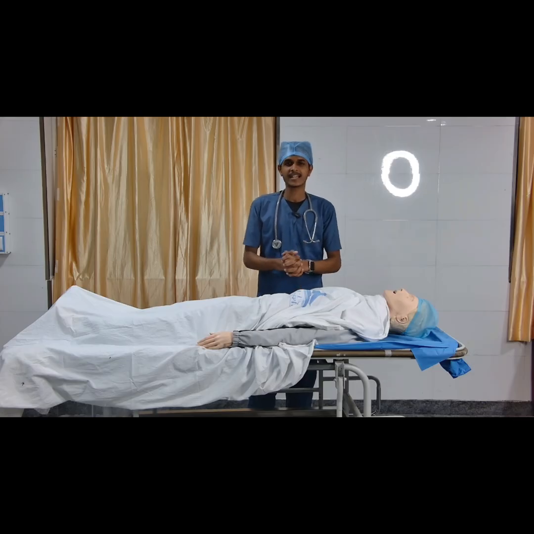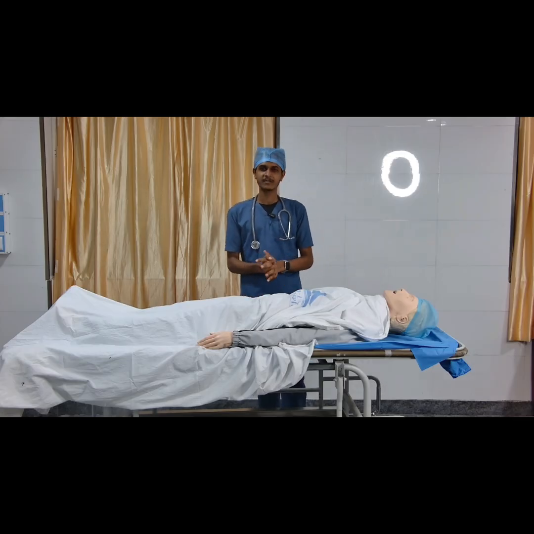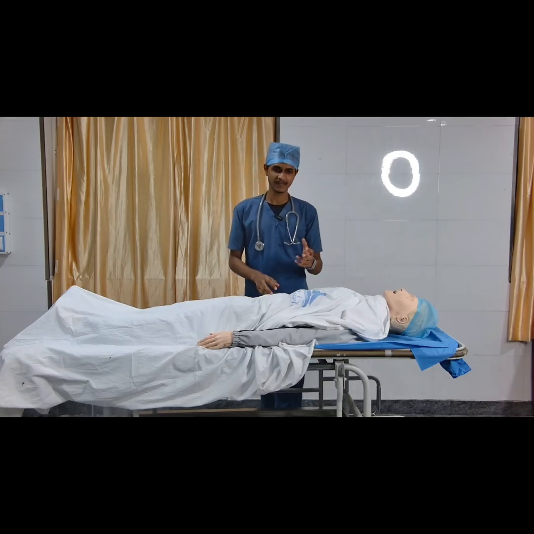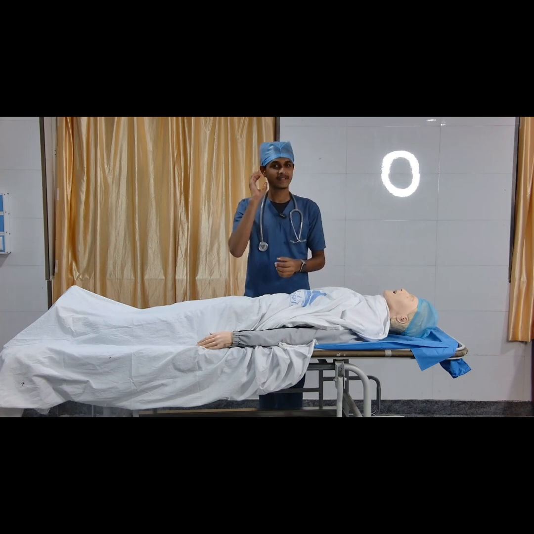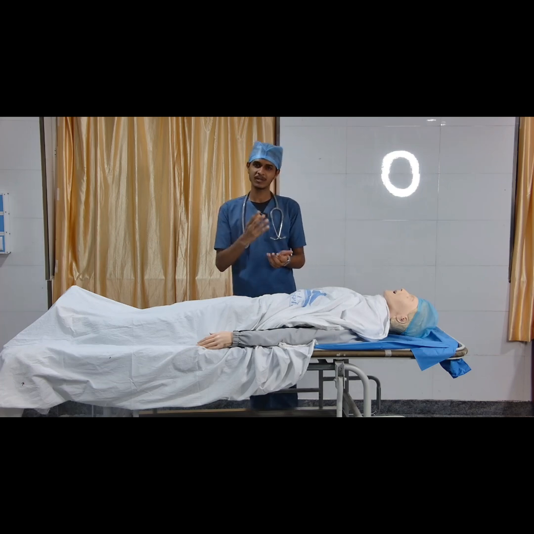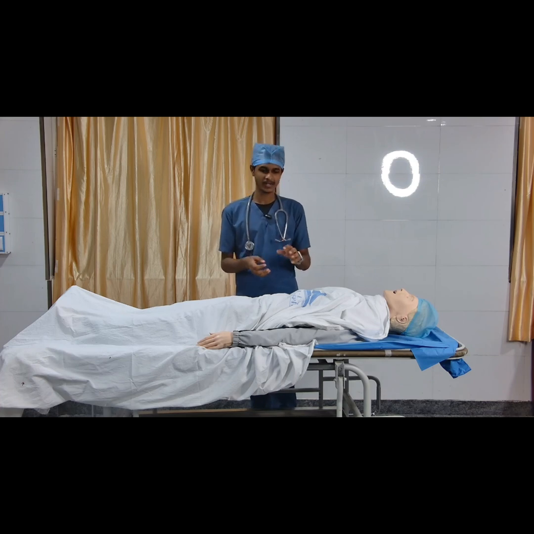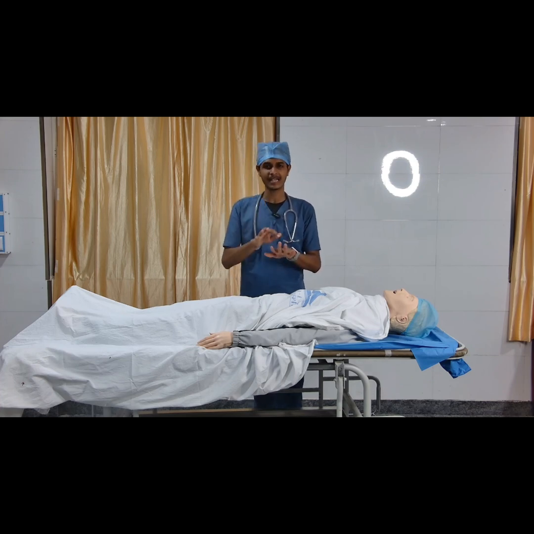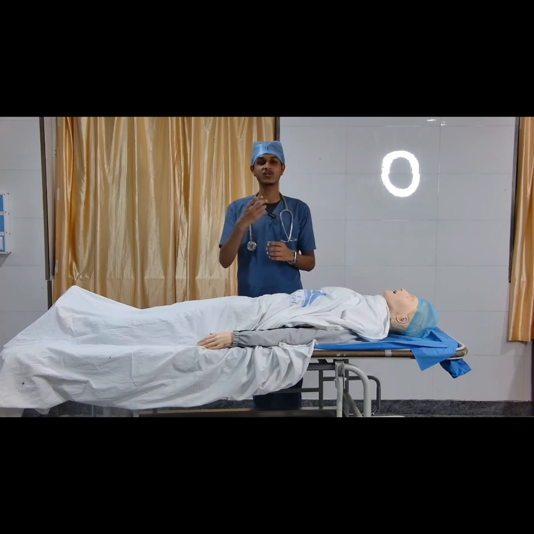So our third technique is percussion. Percussion is nothing but, here also I am going to use the sense of touch and the sense of hearing. Both senses we are going to use. What is meant by percussion? Percussion means I am going to gently strike over the person's body or surface of the body. It will produce some sound, and with that I am going to describe the abnormalities. So these are the things regarding the definition of percussion.